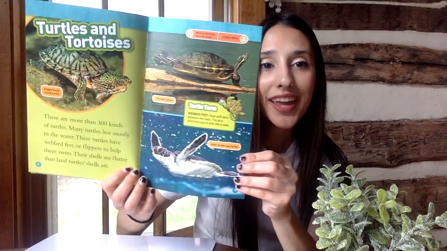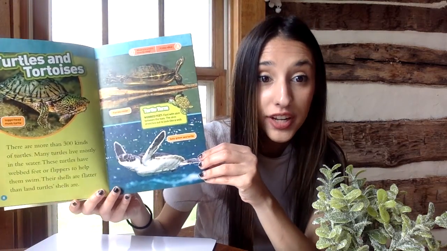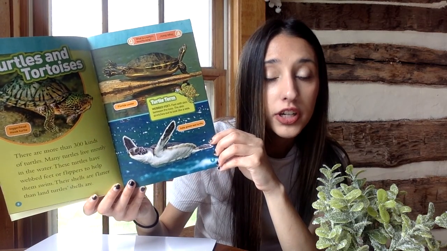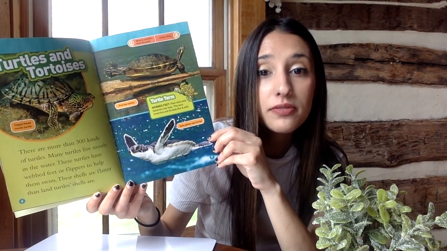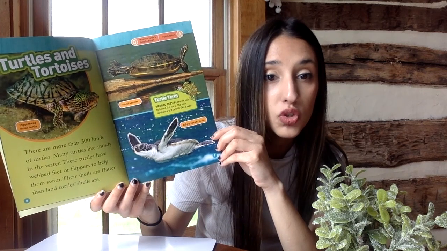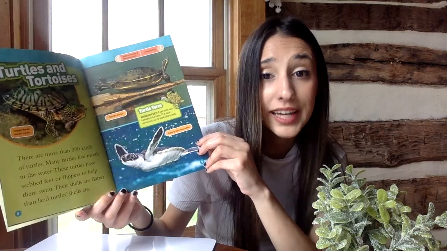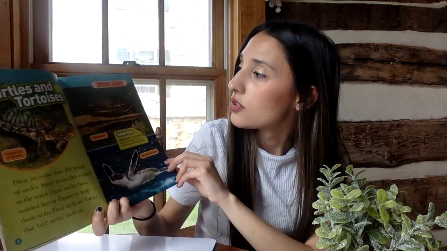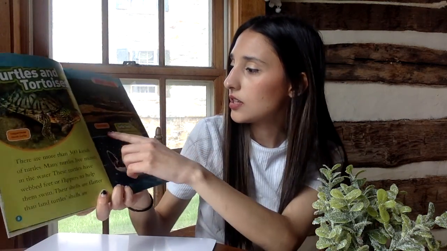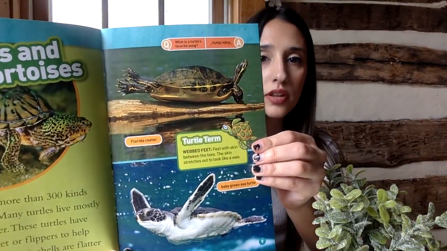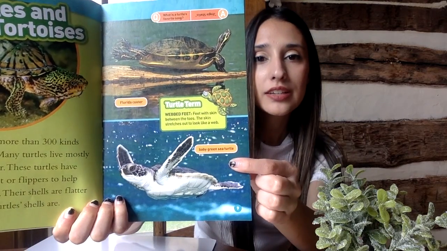So, a turtle and tortoise. There are more than 300 kinds of turtles. Many turtles live mostly in the water, and these turtles have webbed feet or flippers to help them swim. Their shells are flatter than land turtle shells are. This says a Florida cooter, so that's a type of turtle. And then this is a baby green sea turtle.